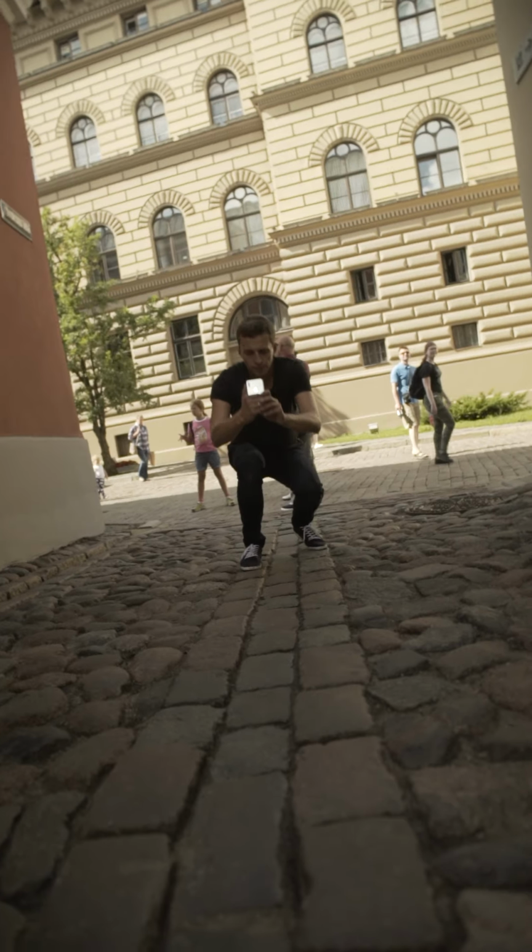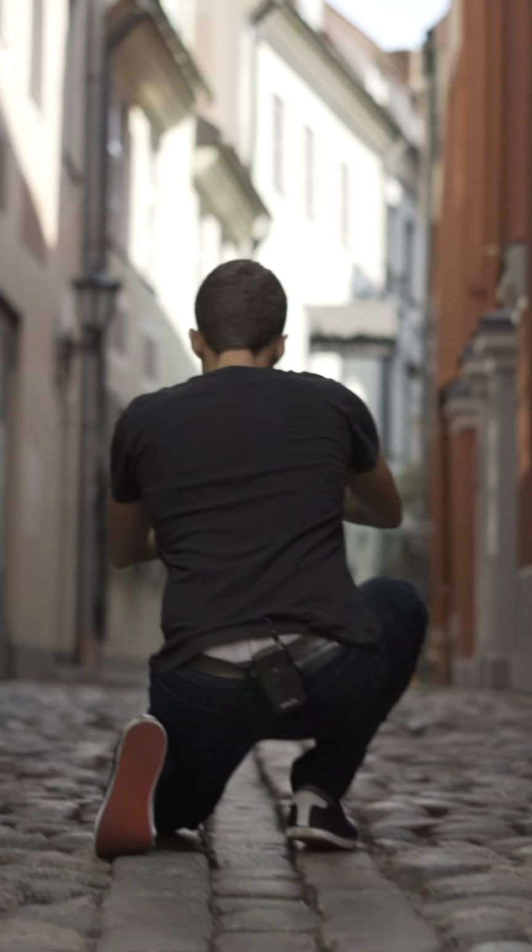So in this video, I'll reveal 3 secrets for choosing the perfect angle for your iPhone photos. Once you start using these simple secrets, your iPhone photos will never look the same again.